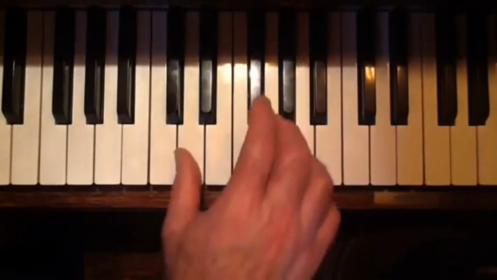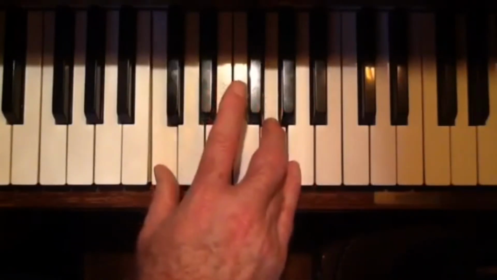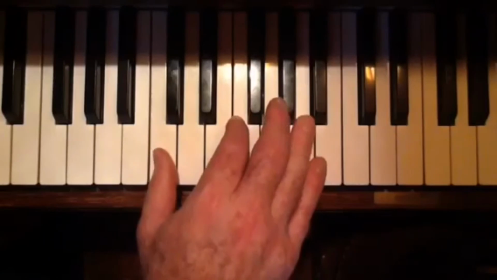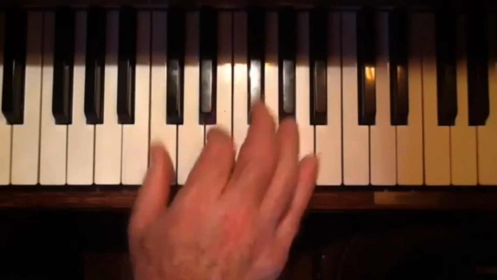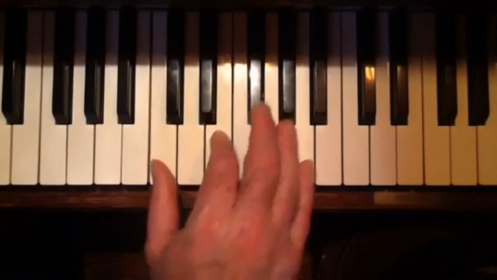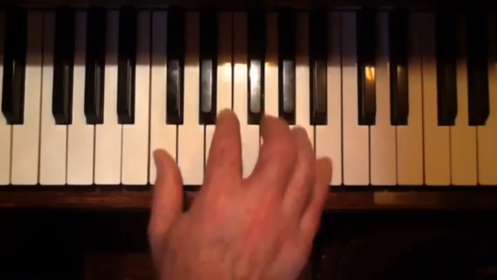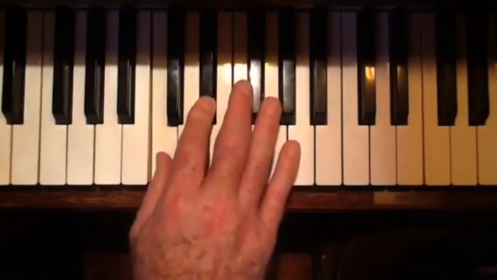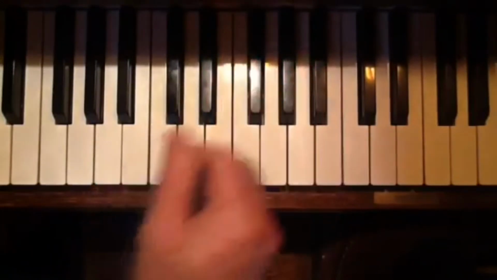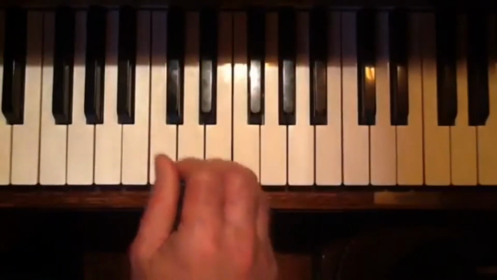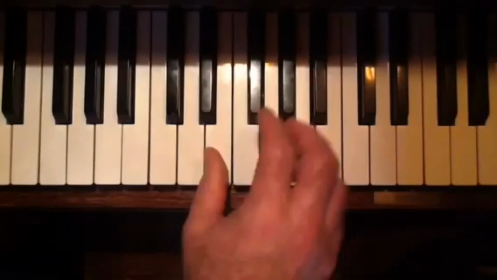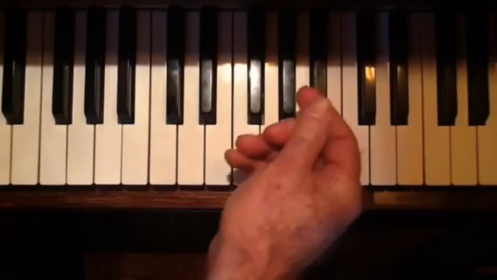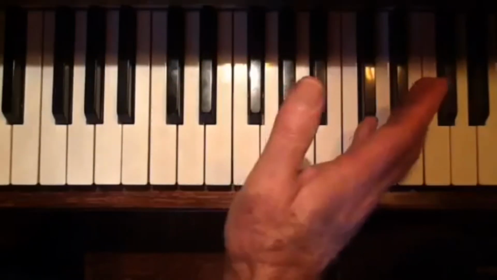If I know that 7 half steps up and 5 half steps up are consonant, and that 4 half steps up and 9 half steps up are consonant, and I know that the 3 is a little bit less, if I get that order of consonant and dissonant intervals in my head, then I can find harmonies and dissonances wherever the melody leads me.